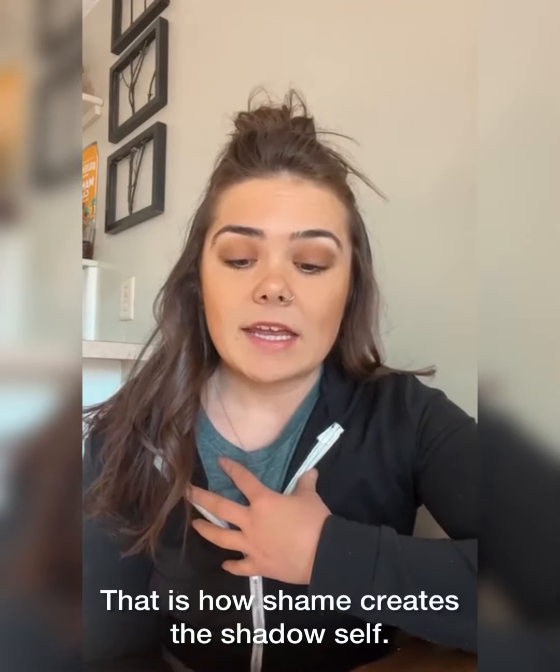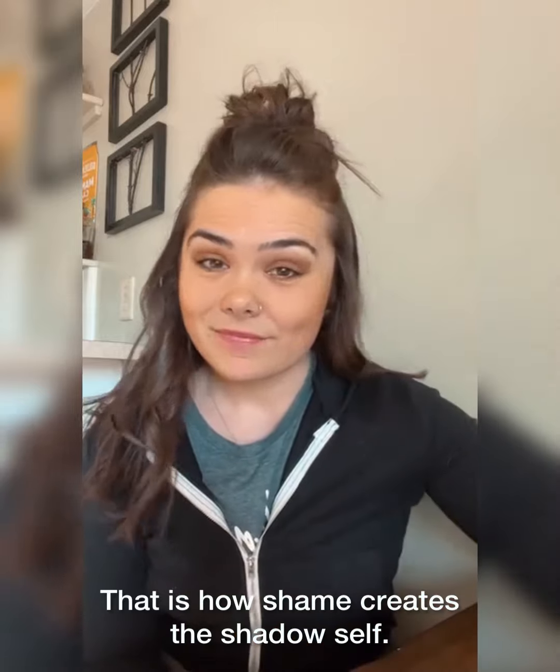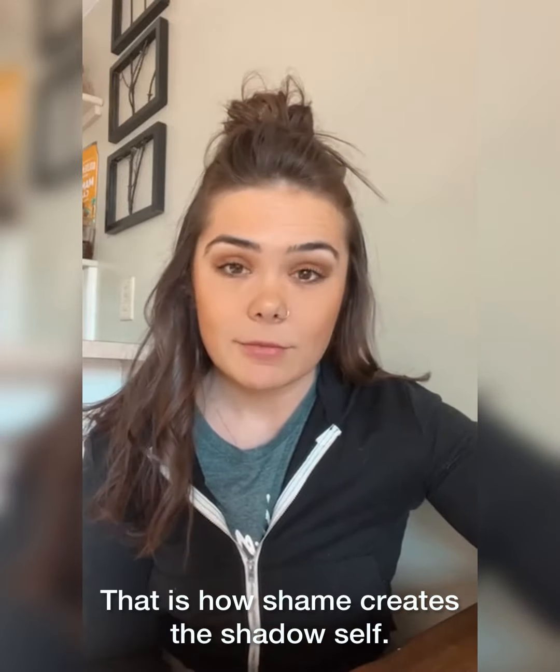It's almost like, because I have to hide it, I should be ashamed of it. And that is where that shame relationship comes from. So in order for us to release shame, we have to start analyzing the parts of us that we've kept hidden. And we've got to ask ourselves why we feel the need to hide them. Why is that part of me tucked away?